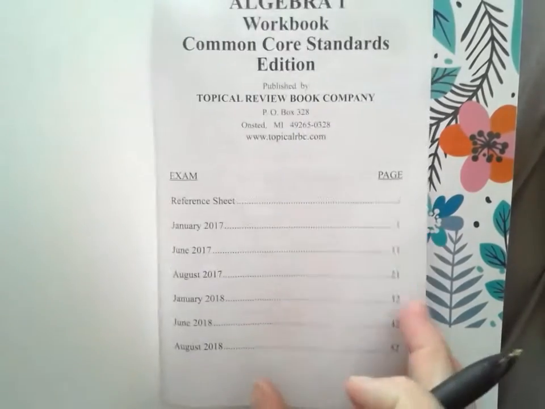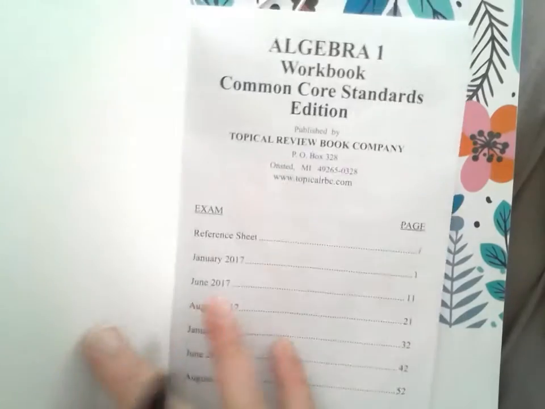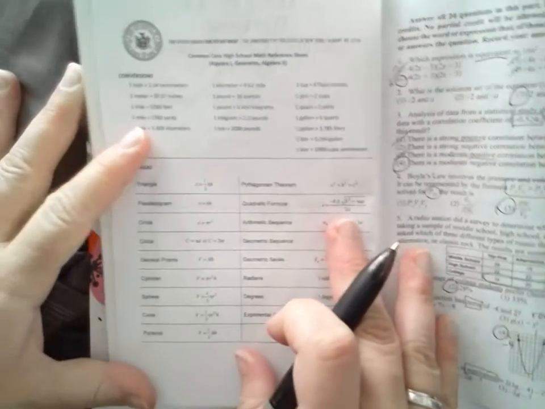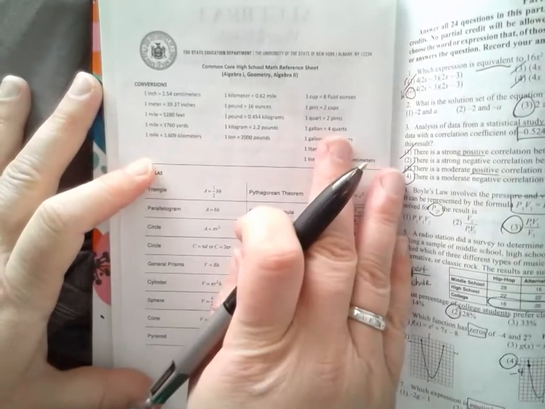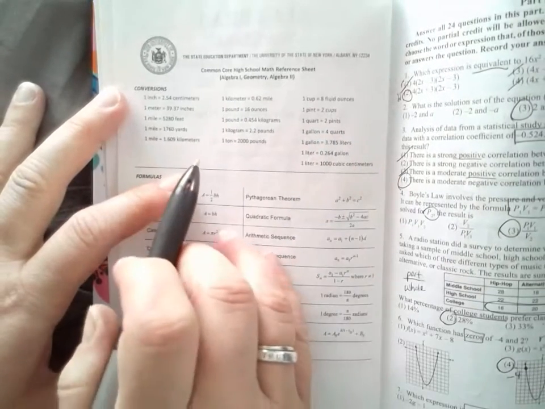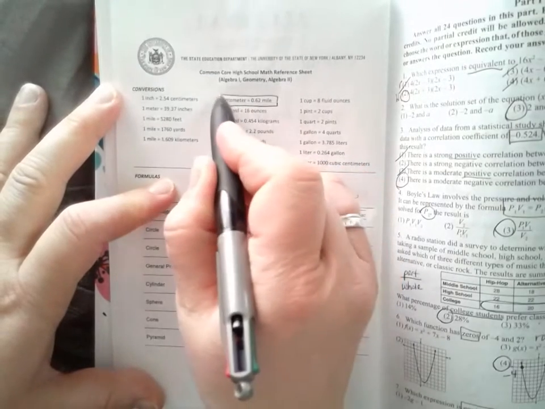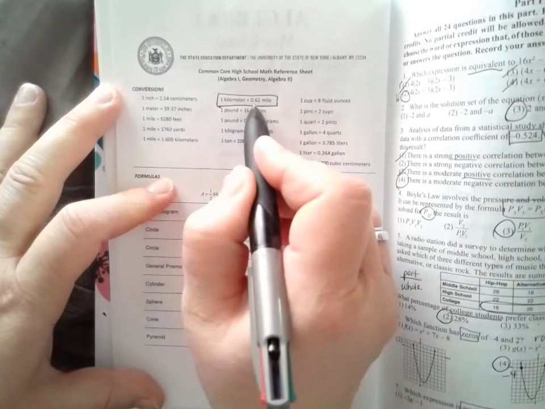So if you go to your first page here, back of the first page, there are conversions on the front, or on the back side of it. And I'm looking for, right here, 1 kilometer is equal to 0.62 miles. Okay?